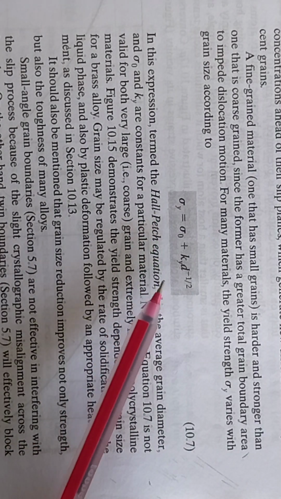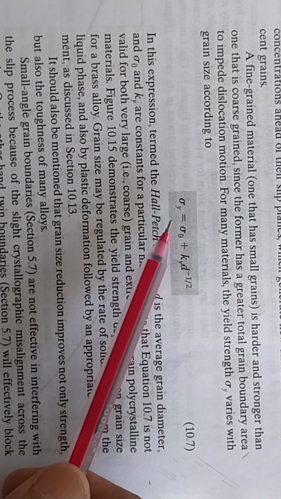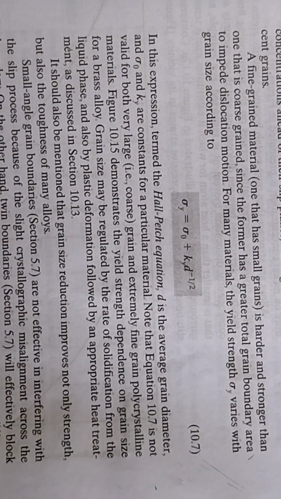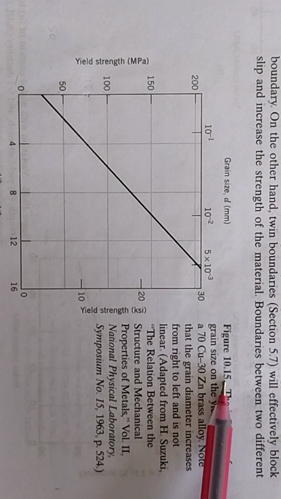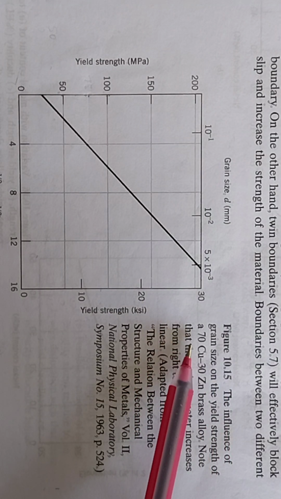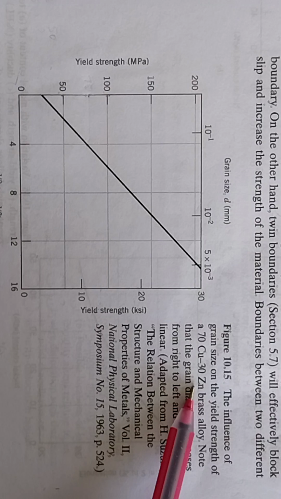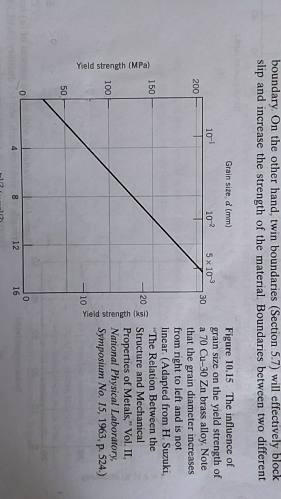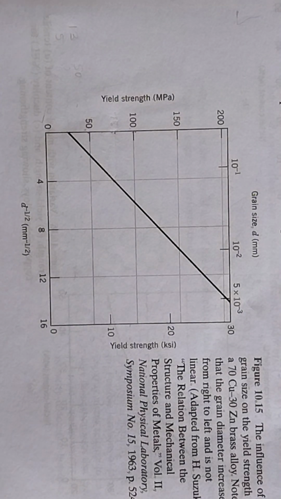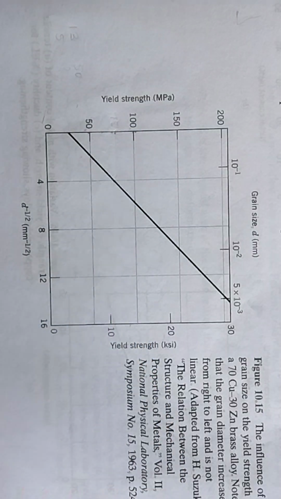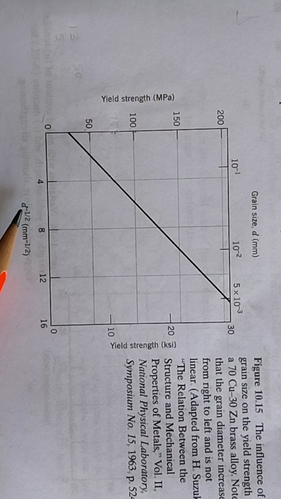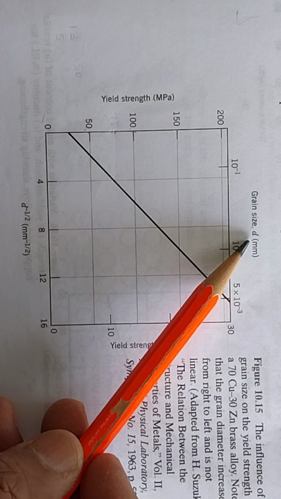It's an equation which relates the grain size to the strength of the material, and the figure that we have to refer to is here. This is figure 10.15, and it is for a 70% copper, 30% zinc brass. On the y-axis they have mentioned the yield strength of the material in megapascal, and on the x-axis the grain size in terms of d raised to minus half, that is 1 by square root d. They also mention grain size in millimeters.